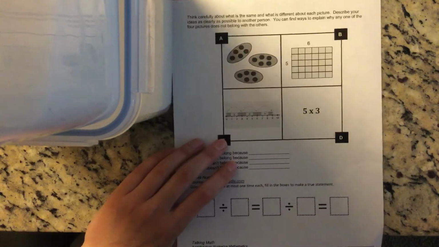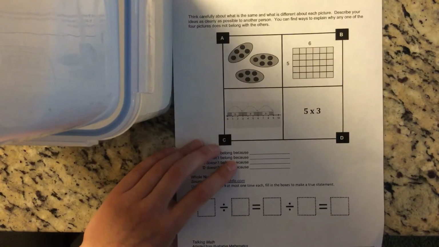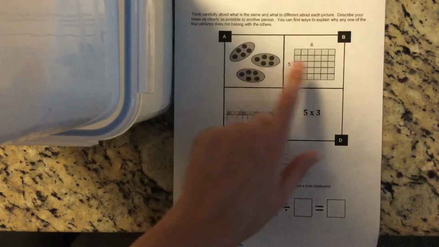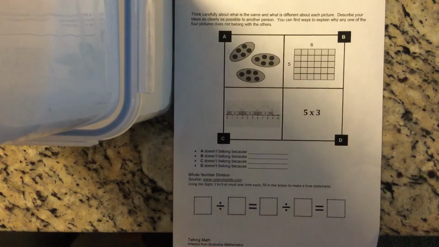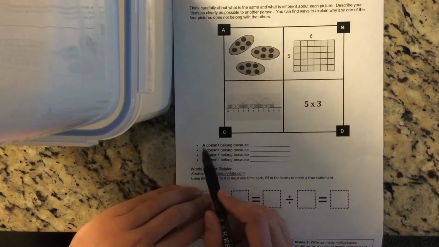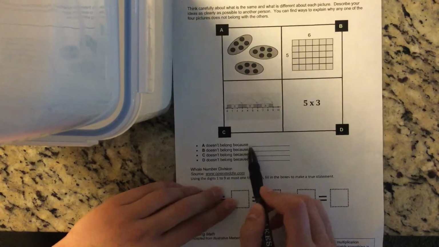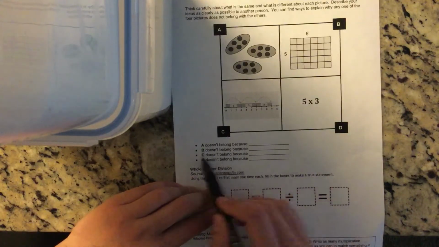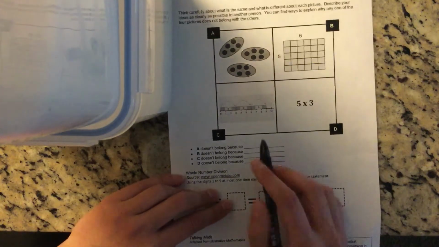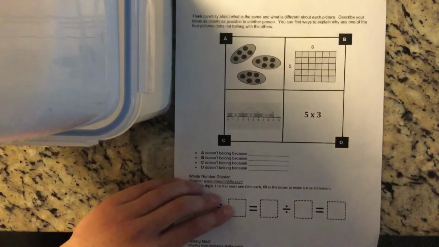So when I read that, that tells me, really, there is no wrong answer because there is something that you could find that's different about A, B, C, or D. It all depends on the way you think and what you find in the picture, and it depends on your argument. So if you can back up your answer and explain why it's different, then you're correct, okay? Because if you look down here, it says there's a space to write why A doesn't belong, why B, C, and D. You can define and explain why every single picture doesn't belong.